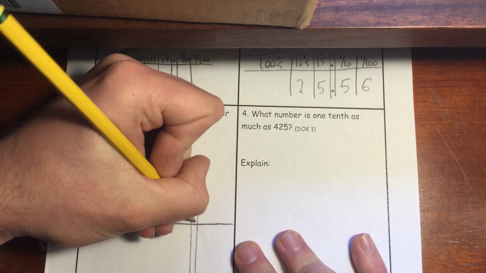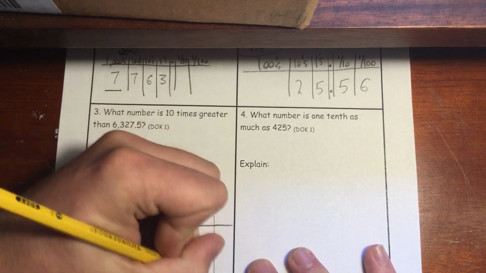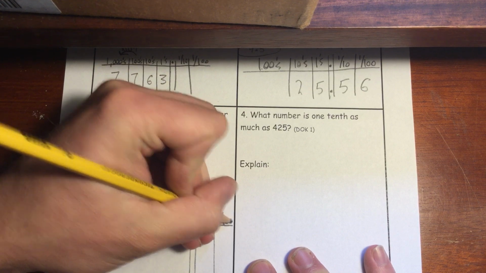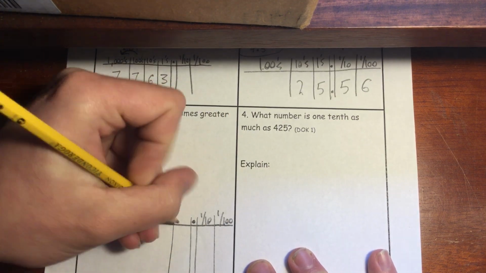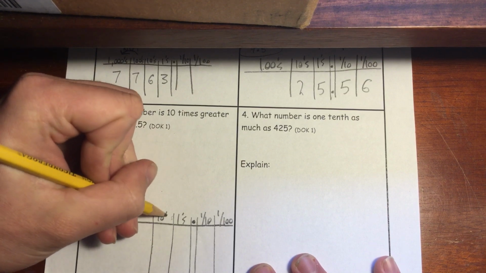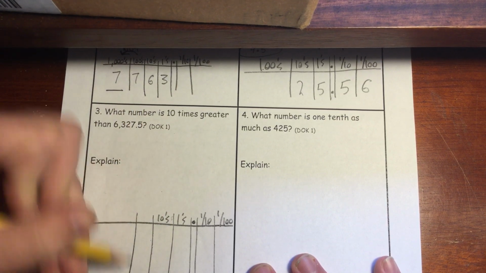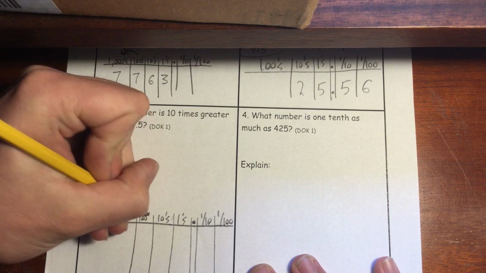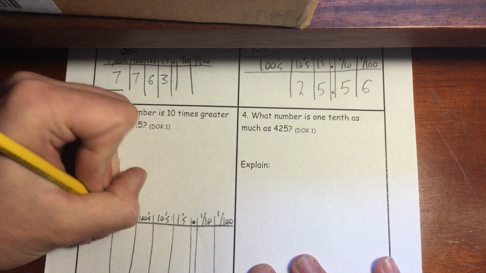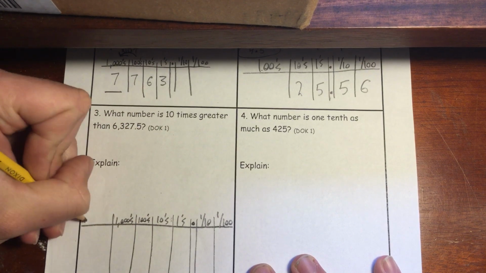I'm going to have my decimal point, my tenths, my hundredths, then my ones, my tens, my hundreds, my thousands, and my 10,000s.